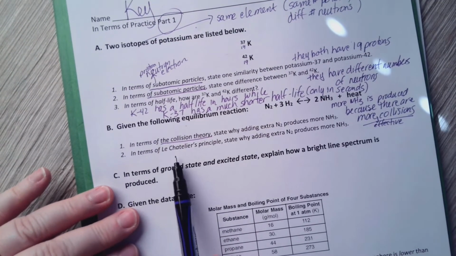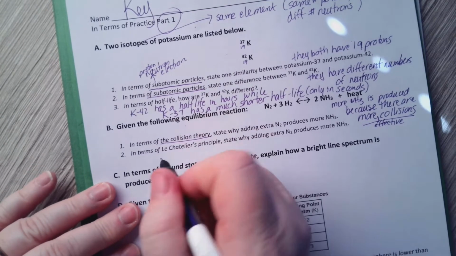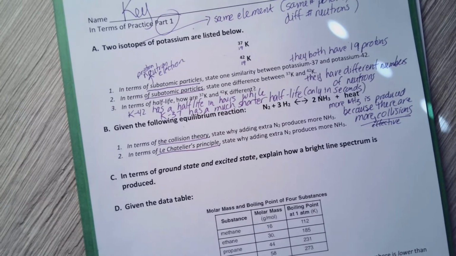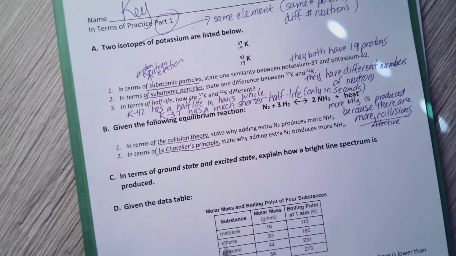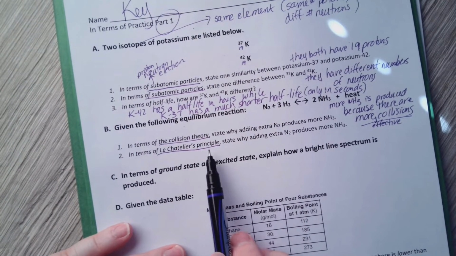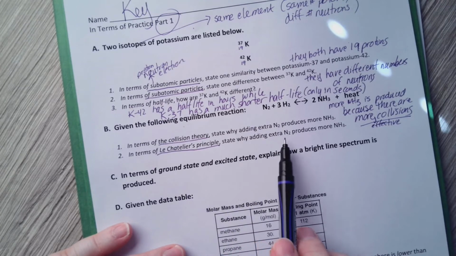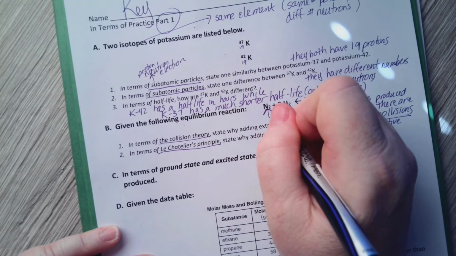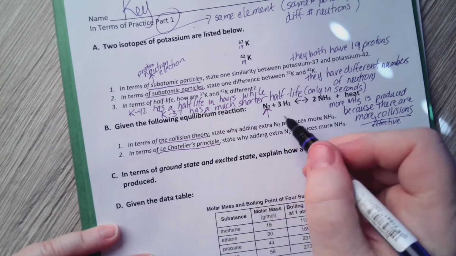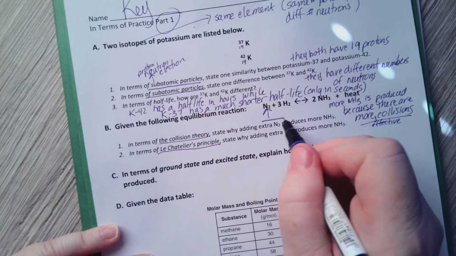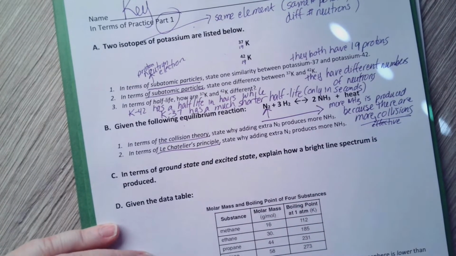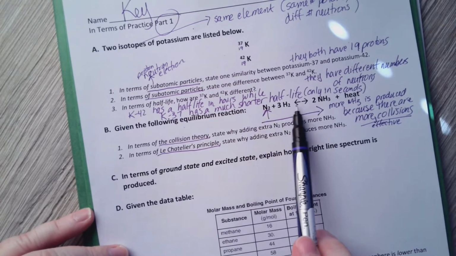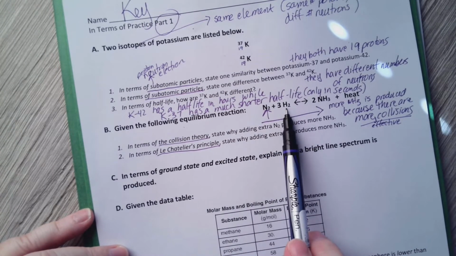In terms of Le Chatelier's principle, all right, when they say this, all you need to say is you have to talk about shifting the equilibrium. So in terms of Le Chatelier's principle, state why adding extra N2 produces more NH3. So when I add N2, the equilibrium shifts to the right, which uses up this extra N2, but also uses up some H2.